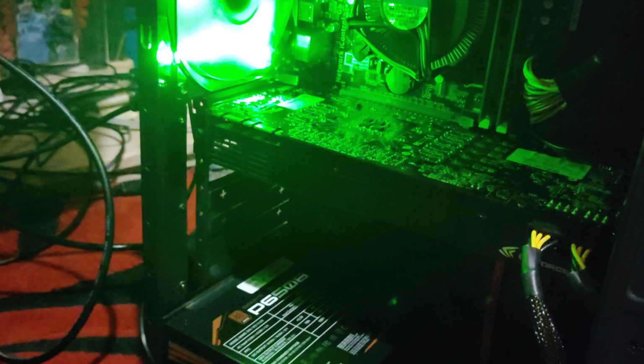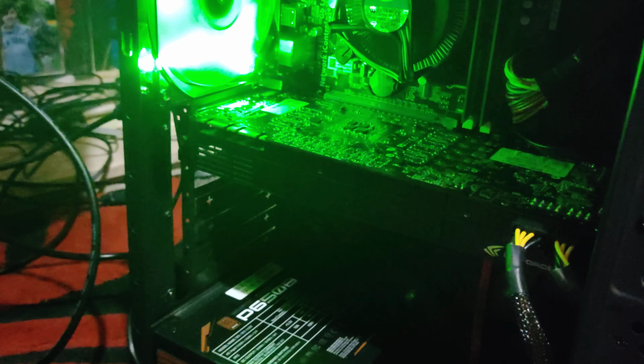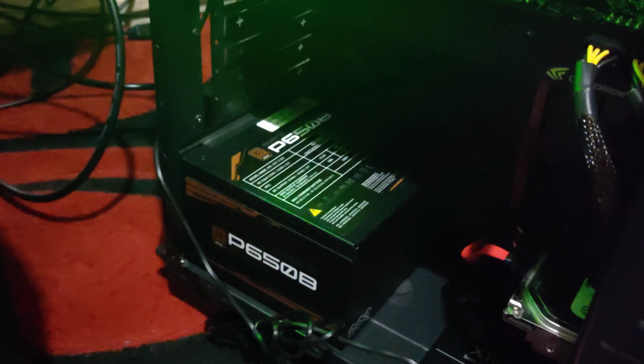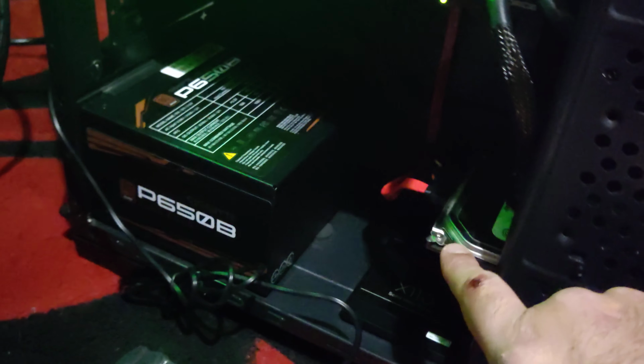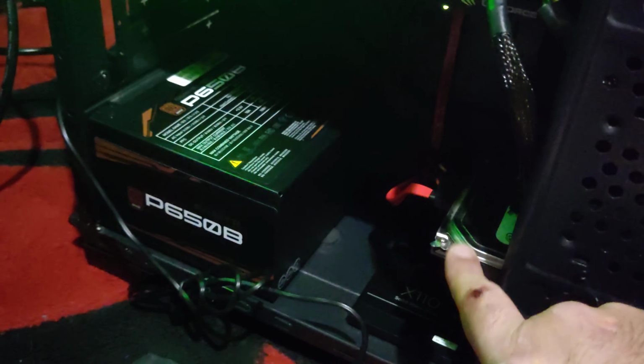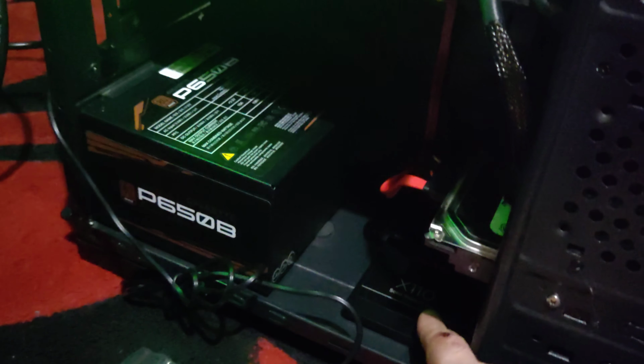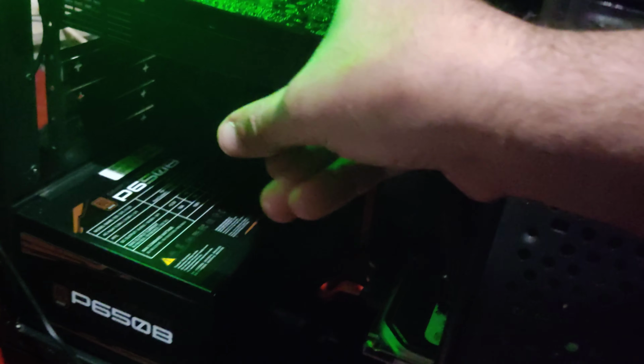The cooler, £5 to cool the CPU. The power supply is new. You've seen the box open, and that cost £35. The hard drive for the games, it's a 500GB, and that cost £10. SSD costs £20. That's 128GB, and the RAM cost £40 for 16GB.